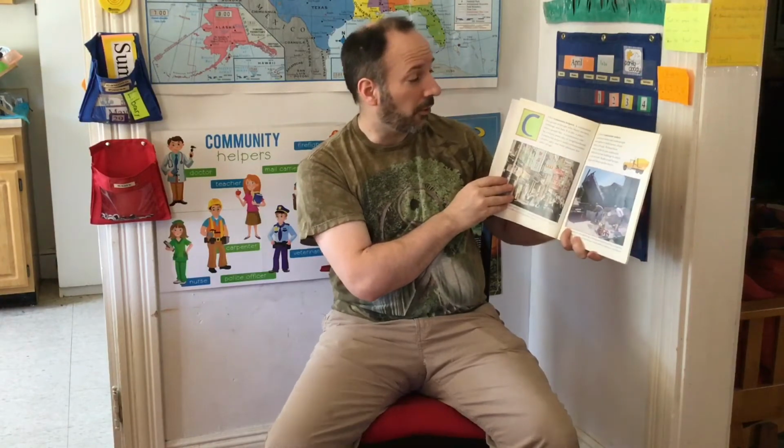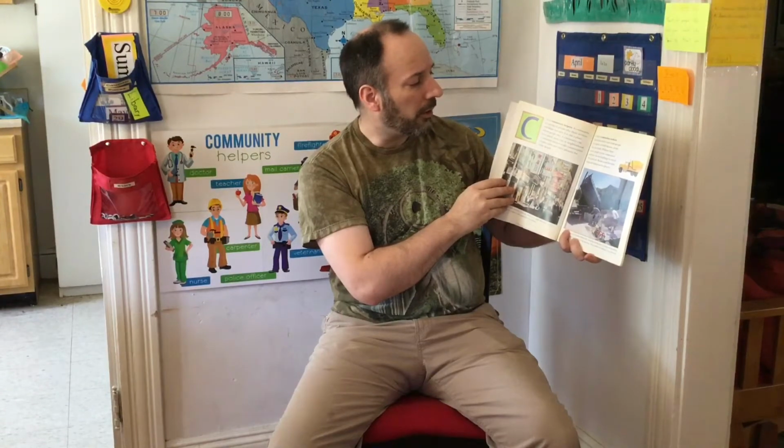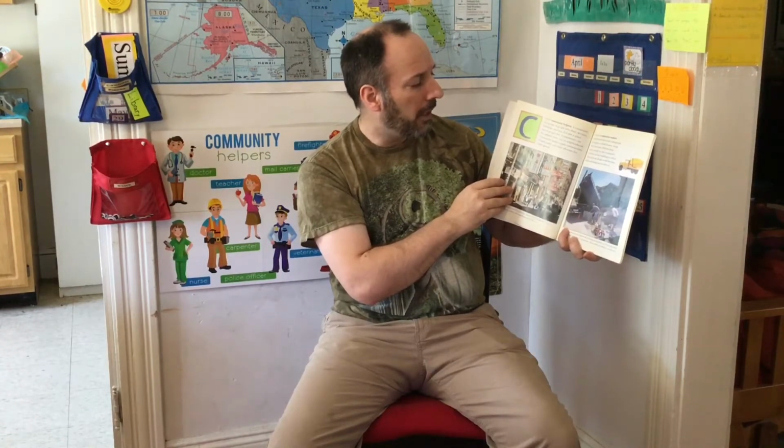C is also for construction workers. Construction workers and tradespeople work together to build houses, shops, offices, and roads. Without these workers, people in your community would have no new buildings in which to live and work. Roads would become bumpy and dangerous for drivers.